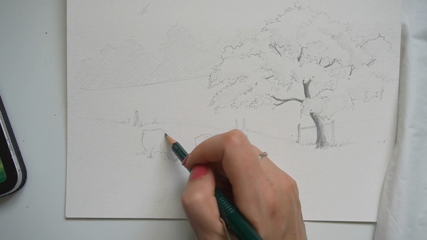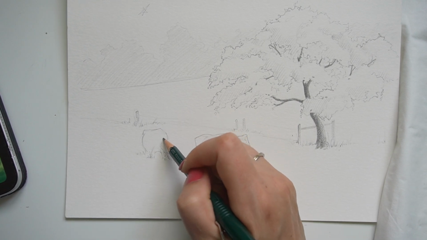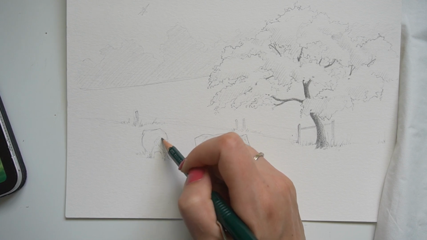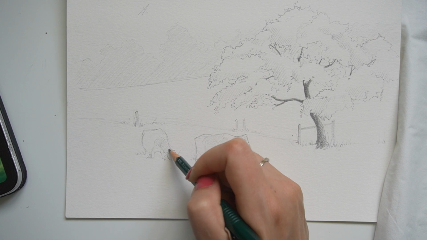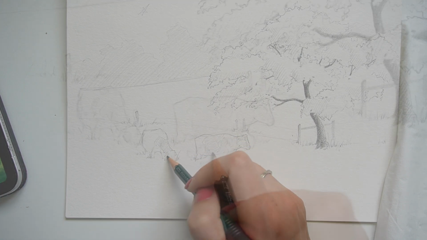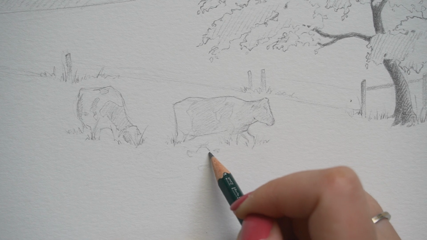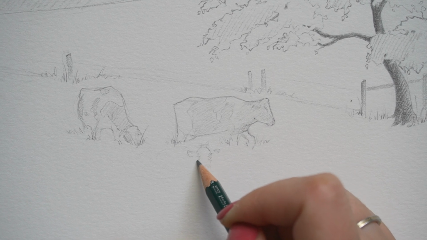And then let's do her spots down here, up, over. And she's pretty dark into her face. Can't see that side. Face comes down.